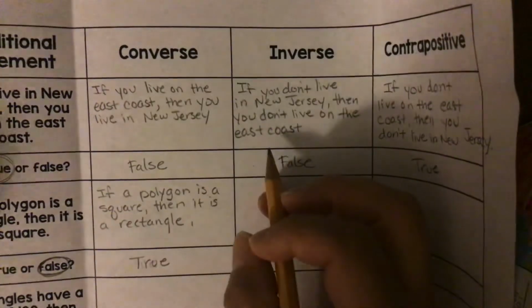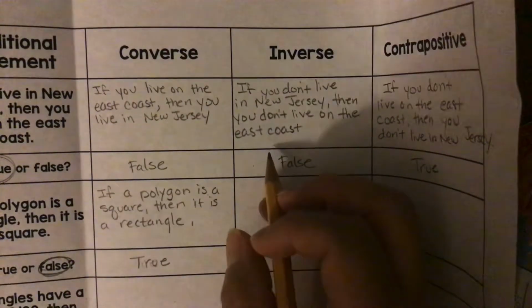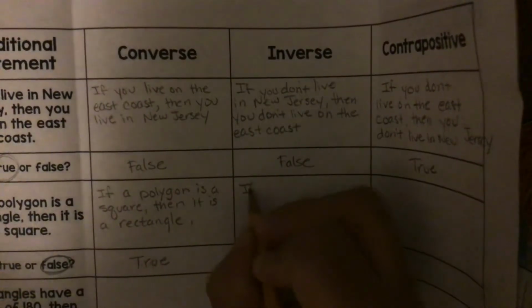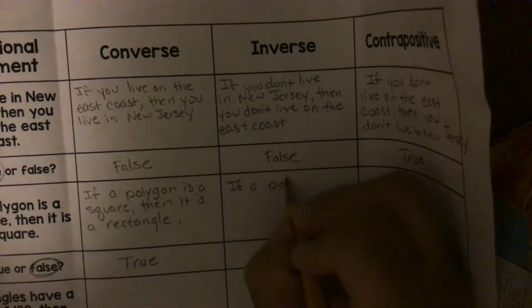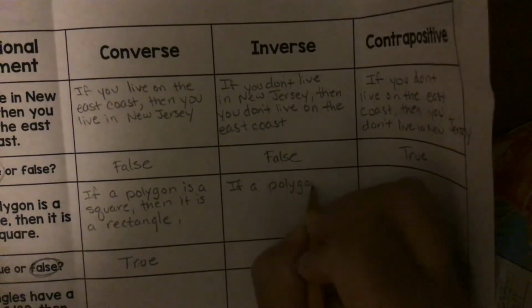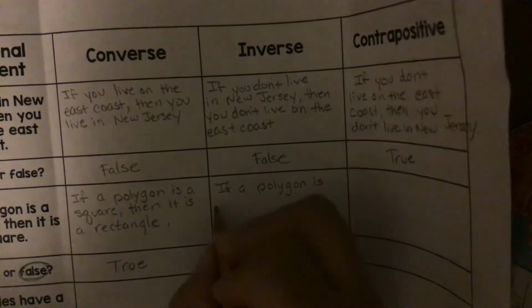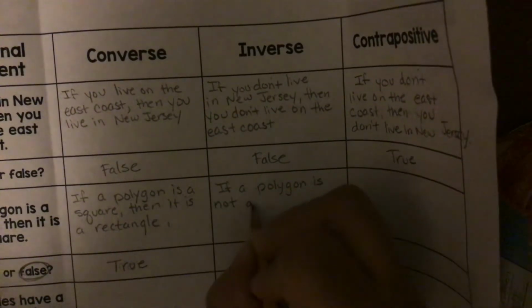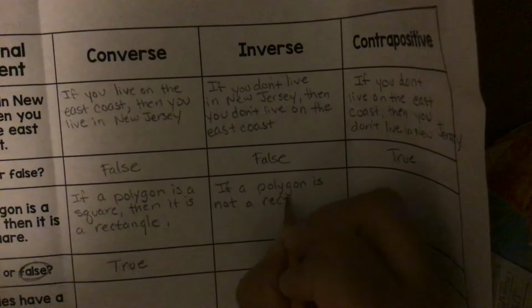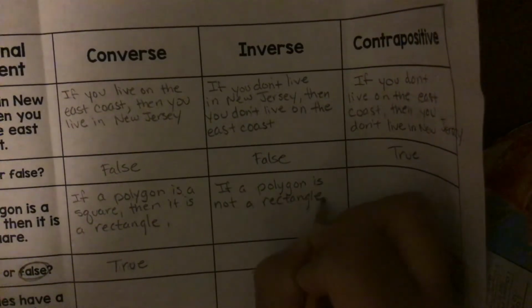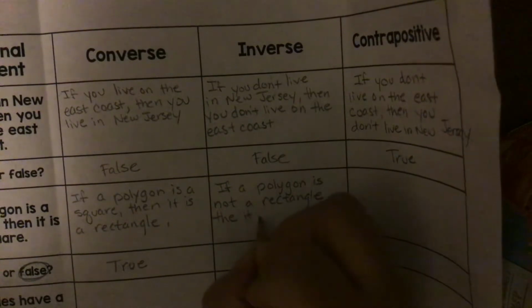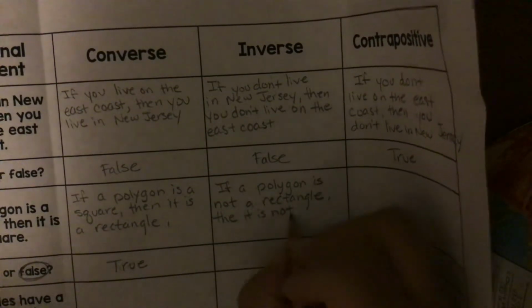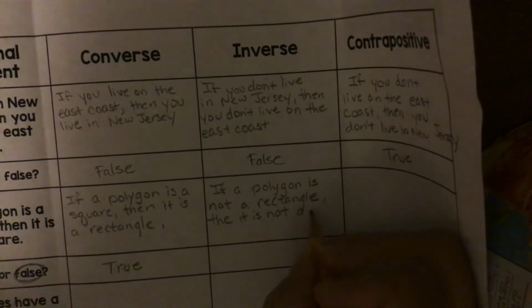The inverse is the not. So from the original statement, if a polygon is not a rectangle, comma, then it is not a square.